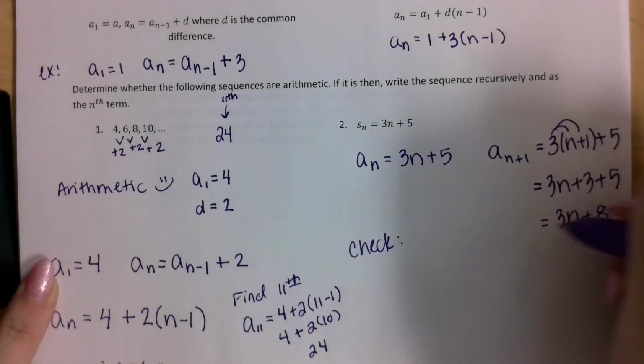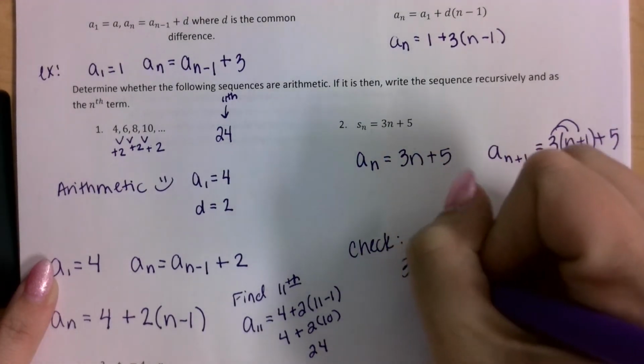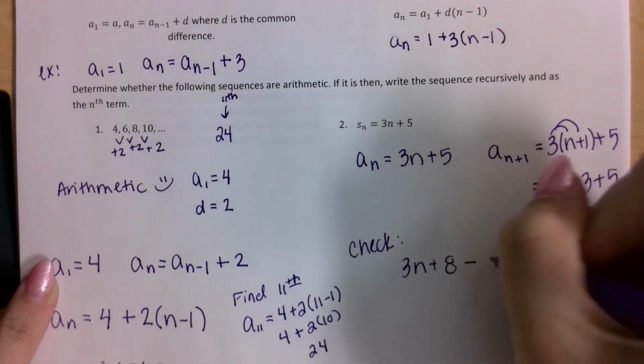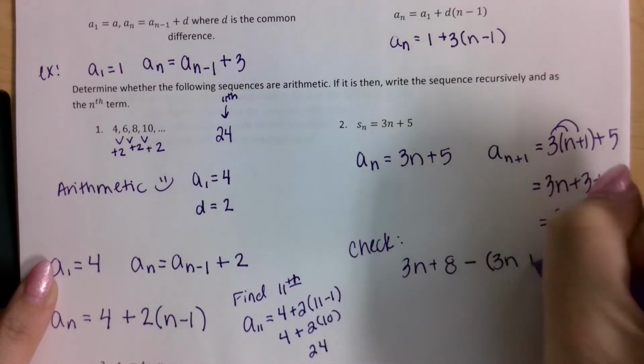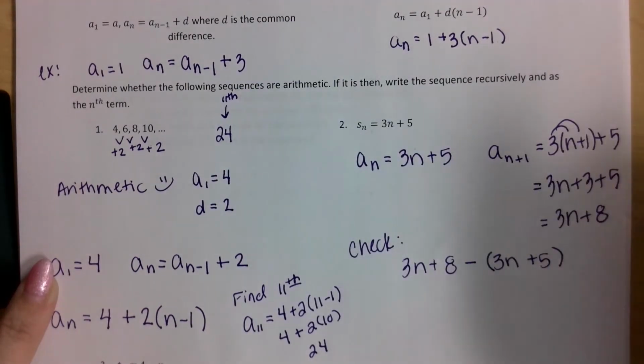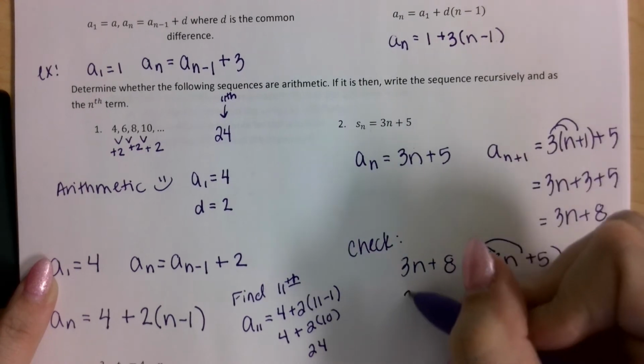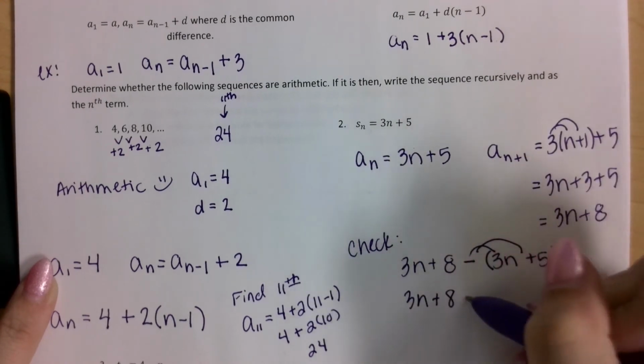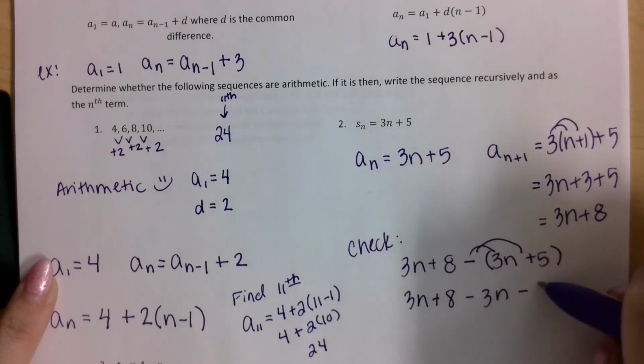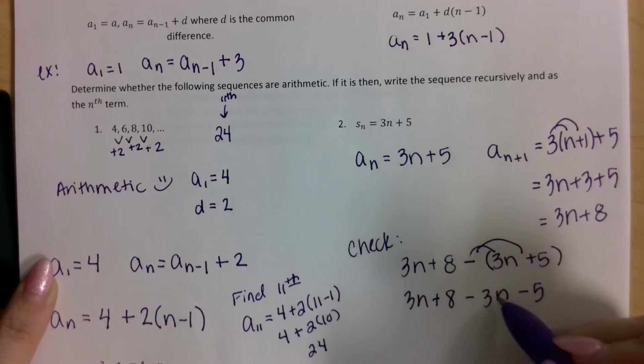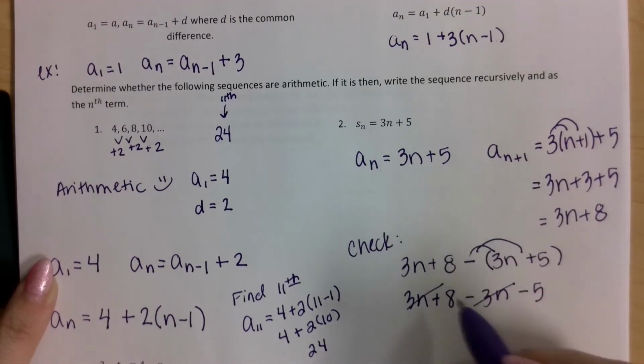So I'm going to take the n plus 1 term, which is 3n plus 8, and I'm going to subtract the one before it, which was 3n plus 5. Now if I distribute that negative, I get 3n plus 8 minus 3n minus 5. Well, the 3n and the 3n cancel, and I'm left with 8 minus 5, which gives me 3.